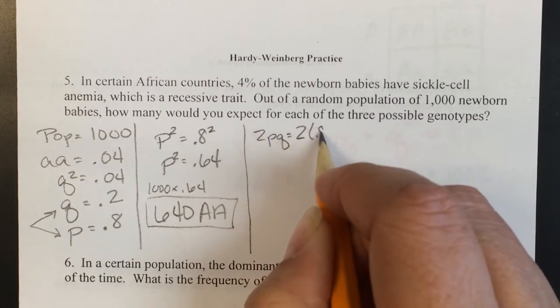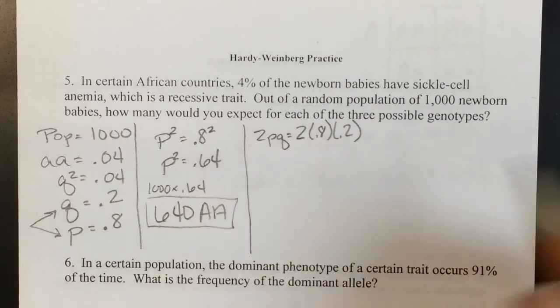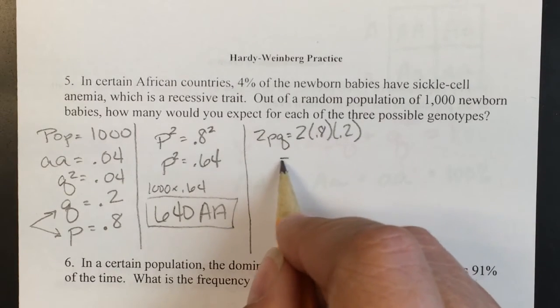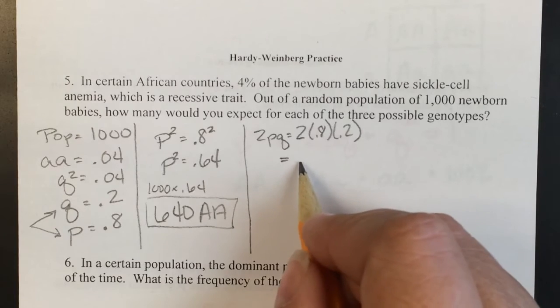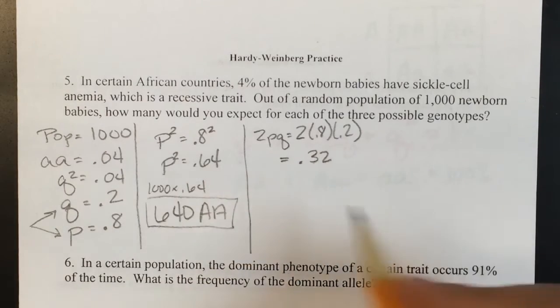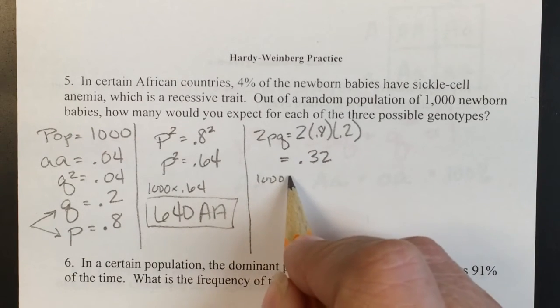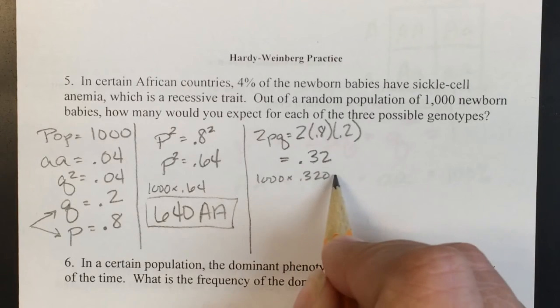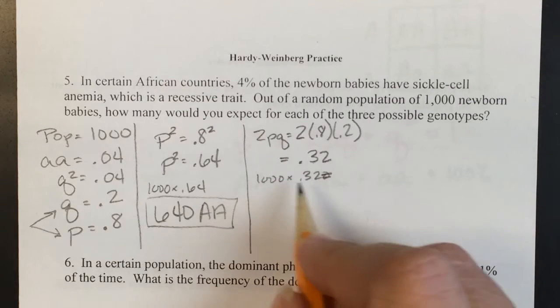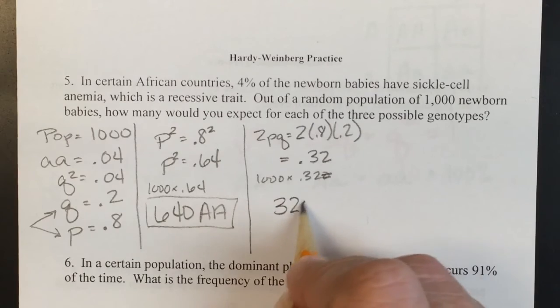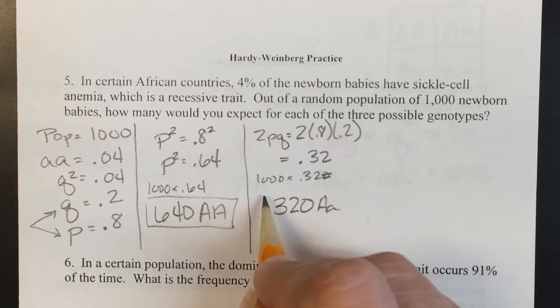So 2 times 0.8 times 0.2 is equal to 0.32. So 1,000 times 0.32 is equal to 320 heterozygous.